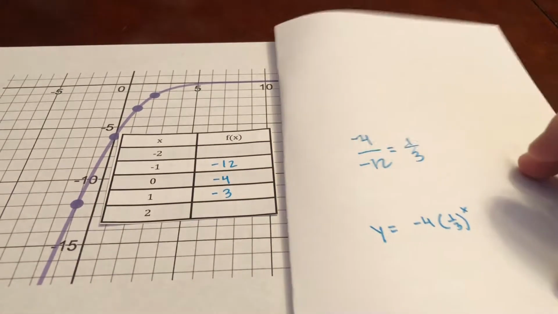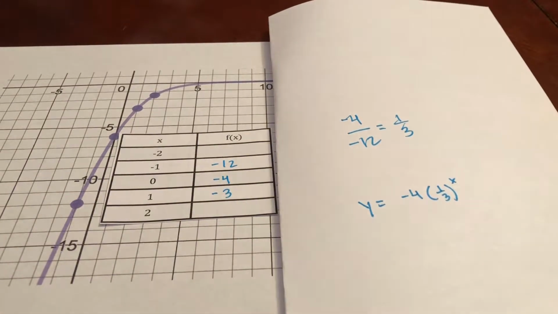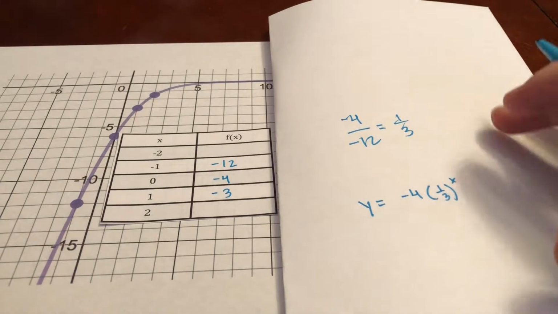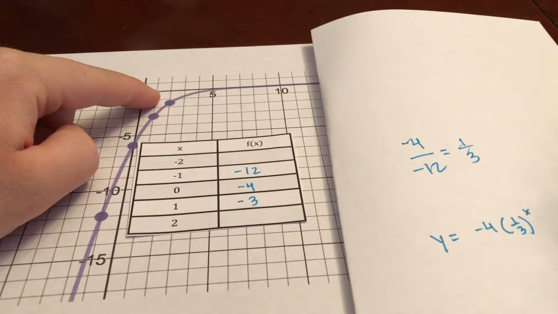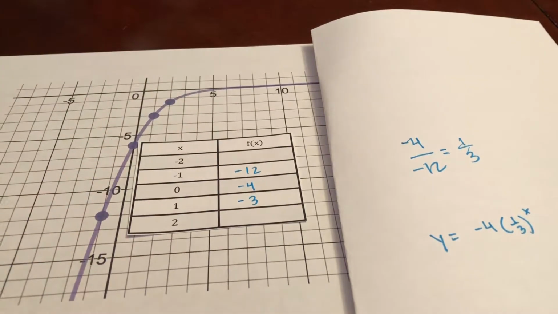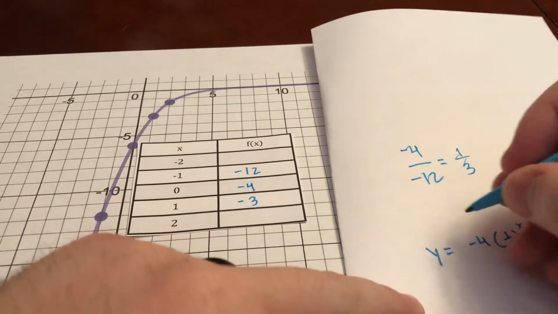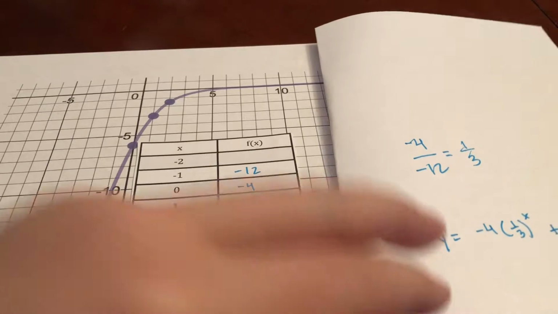Why am I not adding any number on the end? Simply because the horizontal asymptote is clearly going to be 0 here, because it's getting closer and closer to the x-axis. That makes the horizontal asymptote 0, okay?